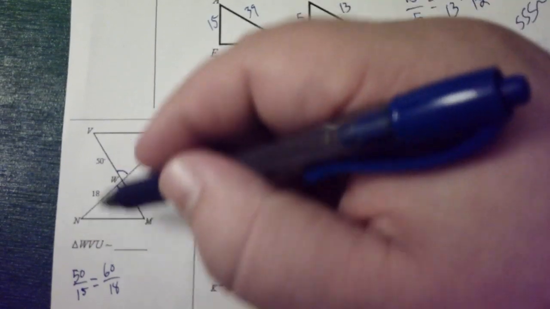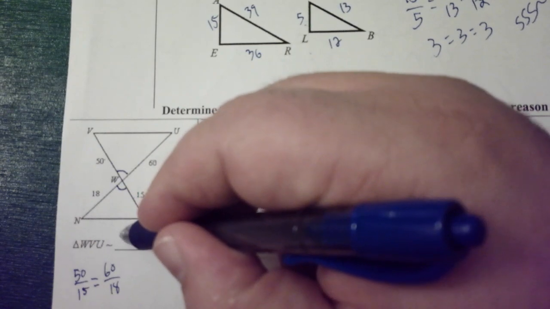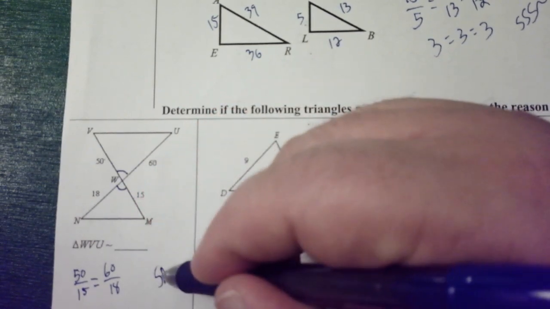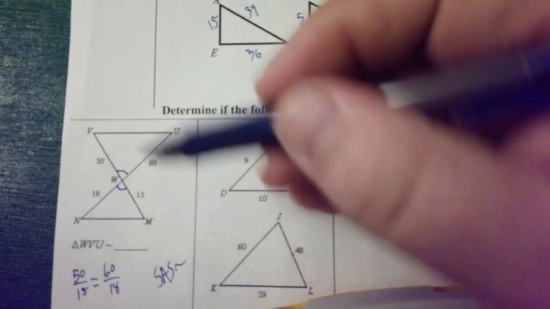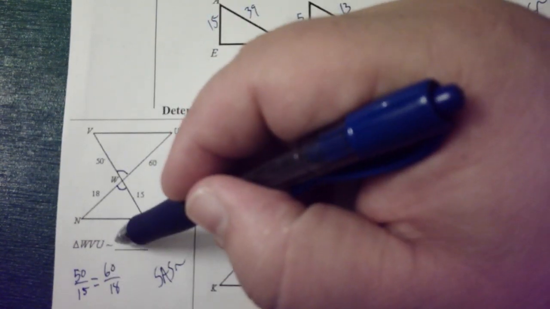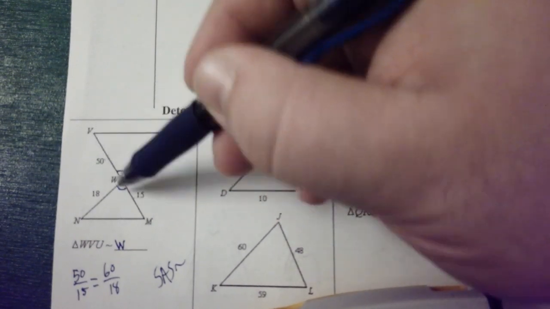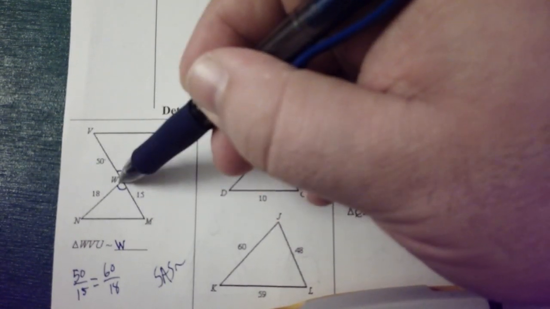And if the sides are proportional and the angle in between them is congruent, then these are similar by side-angle-side similarity. And so WVU would be similar to, let's see, we go down the shorter side here, WMN.